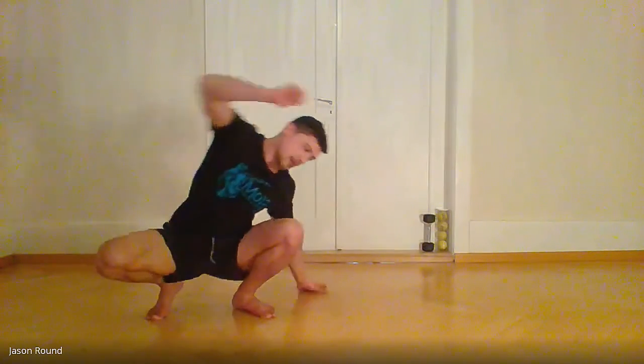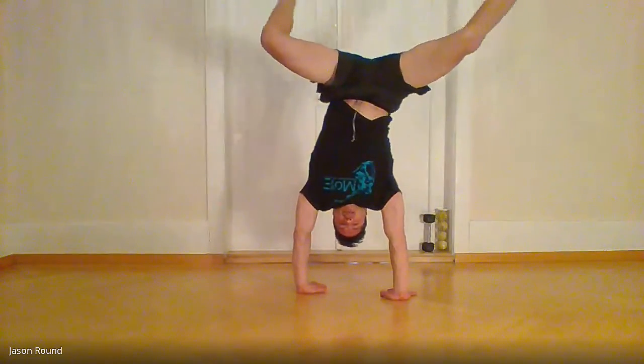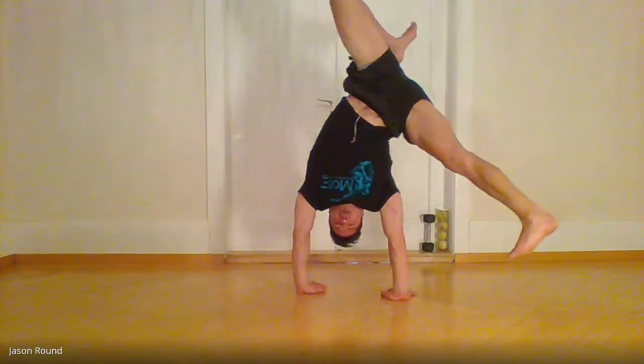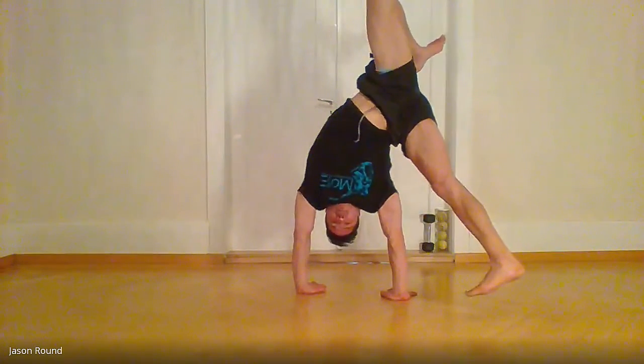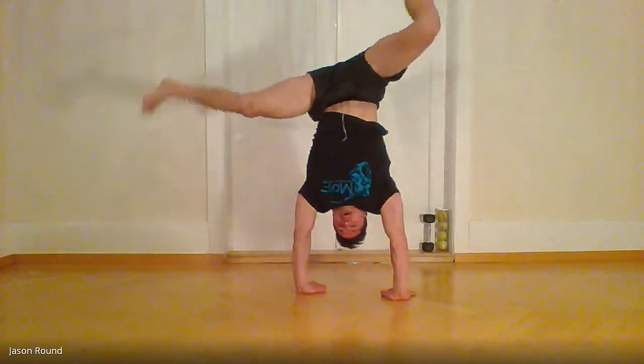I come into the position here, I come up onto my hands, and as I come down here, I use this foot as a target and I pull it towards the ground, much as you might if you're flagging in handstands. And then I can reverse it back the other way.